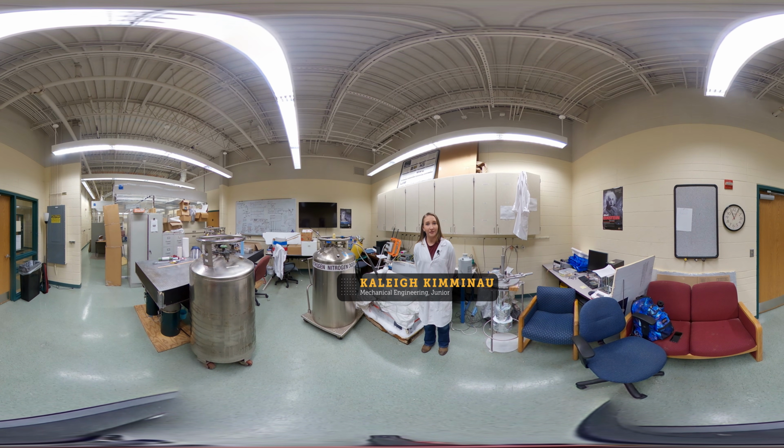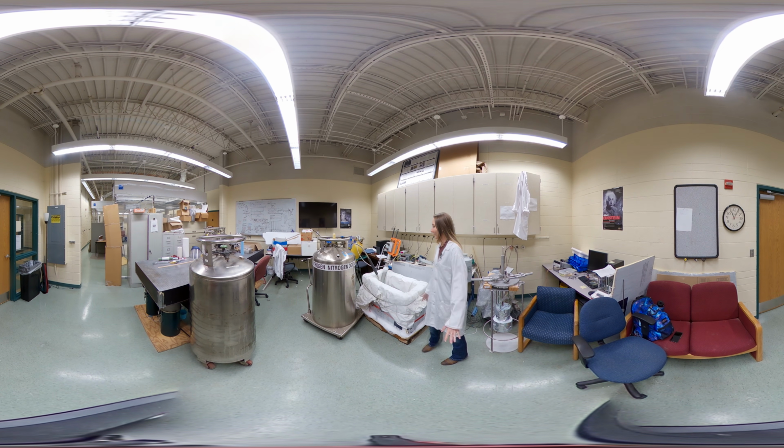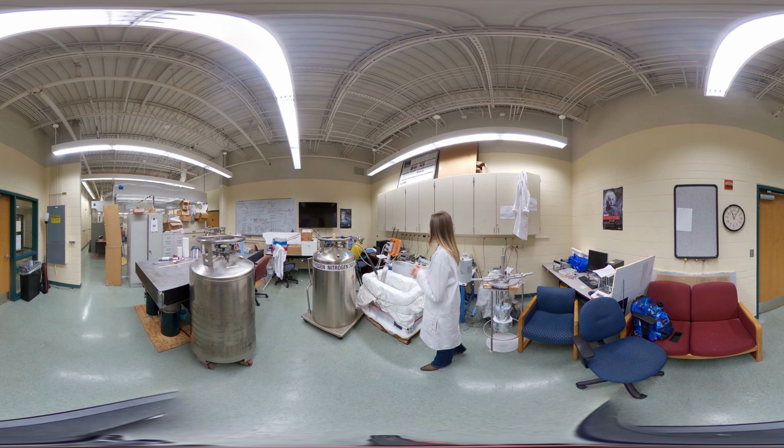I'm a junior mechanical engineering student, and I'm going to show you the Thermal Energy and Cryogenics Lab. So I'll show you around a little bit. Right now we're actually running a test with liquid nitrogen. That's what these two canisters are.